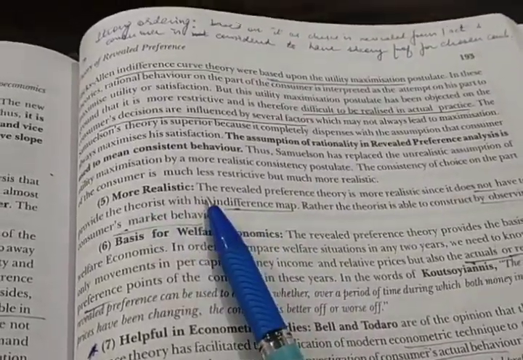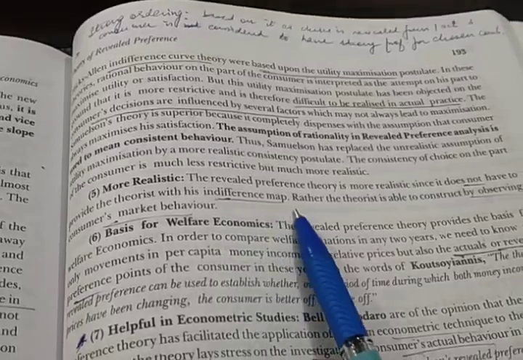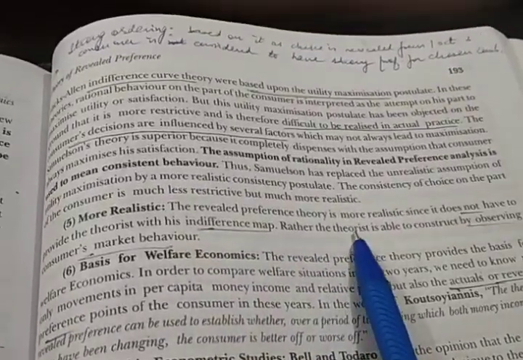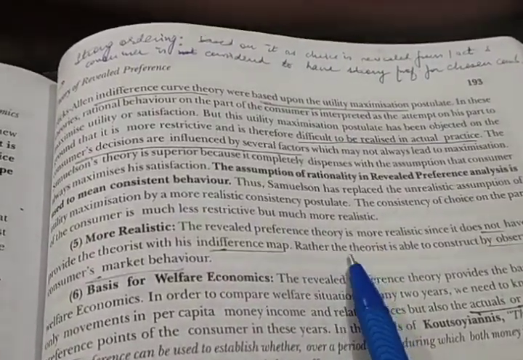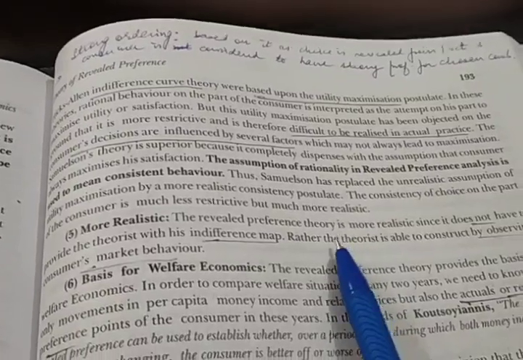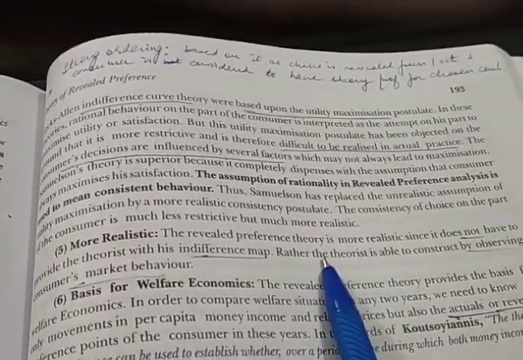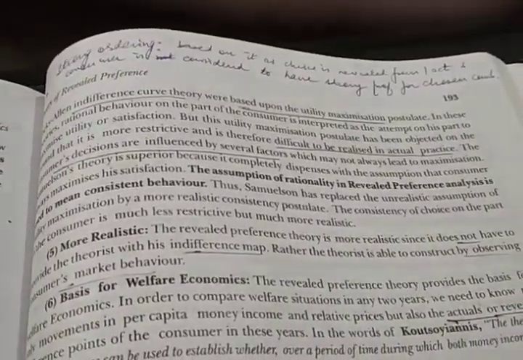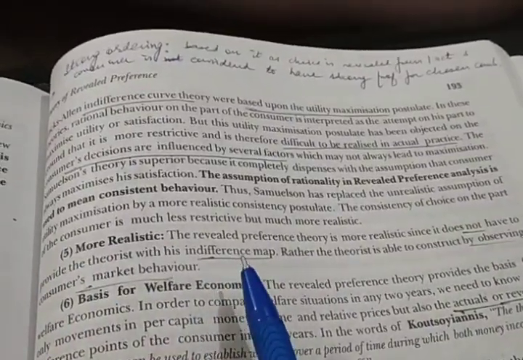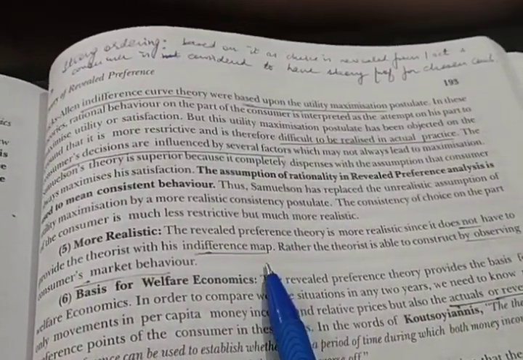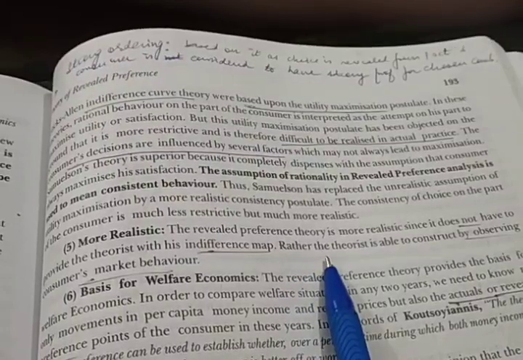Then more realistic. Revealed preference theory is more realistic as compared to indifference curve analysis and utility analysis, because in utility analysis we require the schedule of marginal utilities obtained by the consumer.